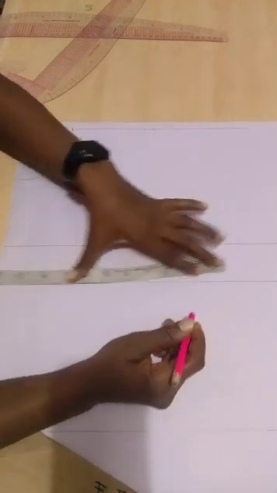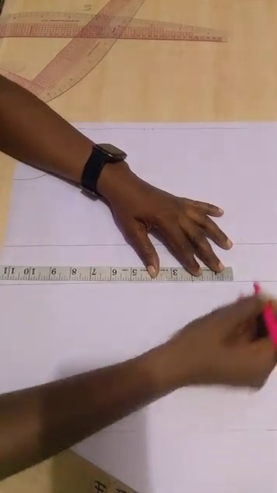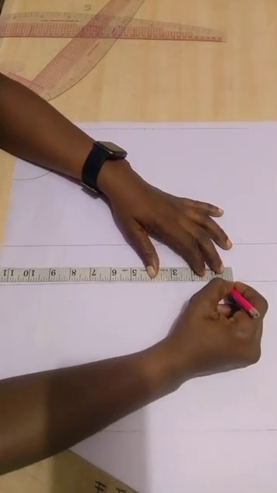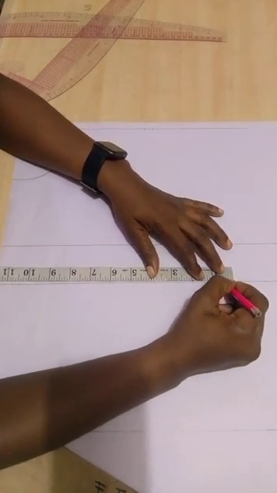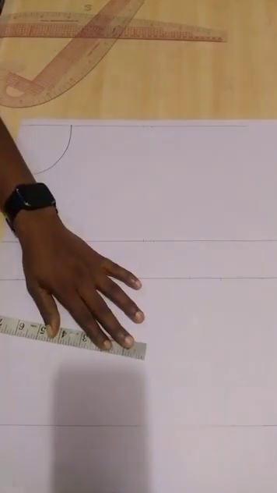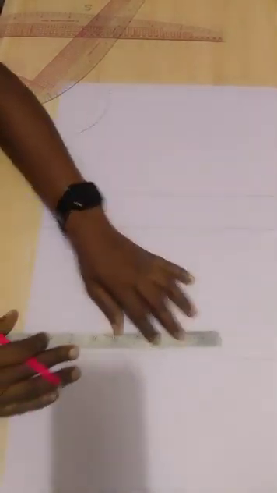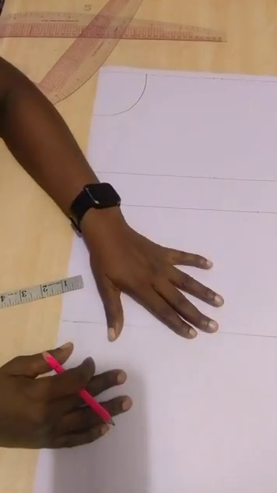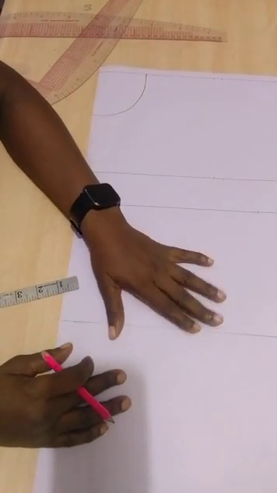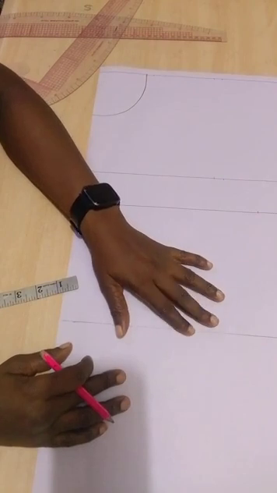9.5. And I'm just going to add 2 inches sewing allowance. I'll just put the dots there. Then the next thing here is our waist circumference. This is the half length. The measurement you put on the half length is your round waist circumference.